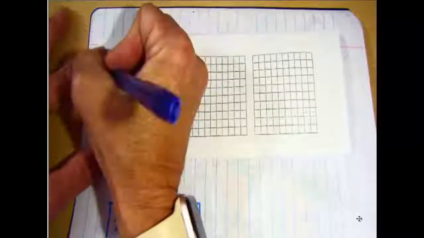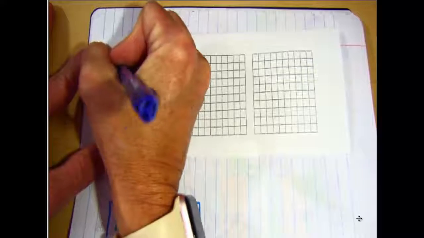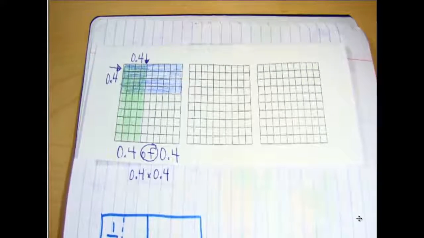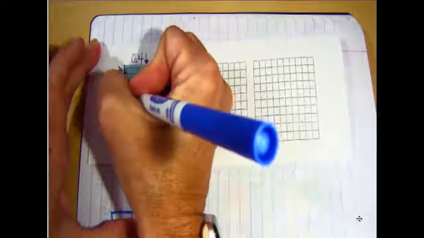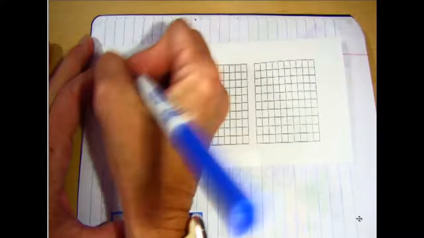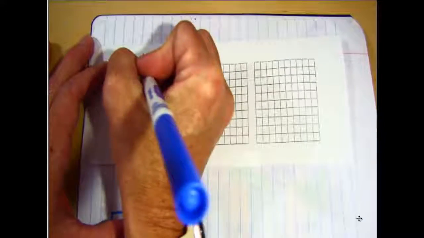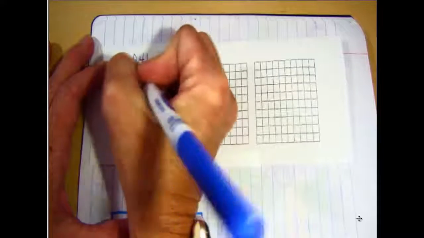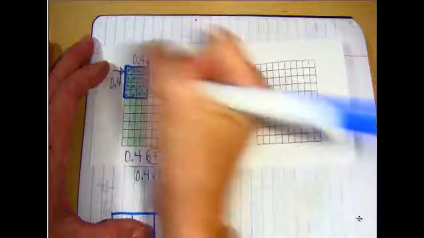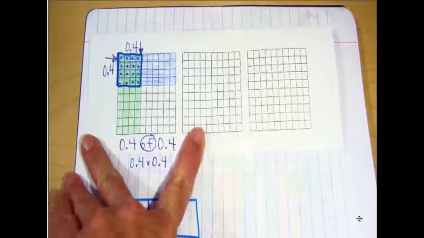So I'm going to do 4/10 one way, I'm going to do 4/10 the other way, and I'm going to create this area in the corner where there's an overlap of 2 colors blended together. This overlap piece, 1, 2, 3, 4, 5, 6, 7, 8, 9, 10, 11, 12, 13, 14, 15, 16. Those 1600ths is your answer.